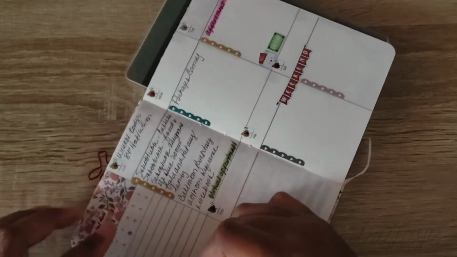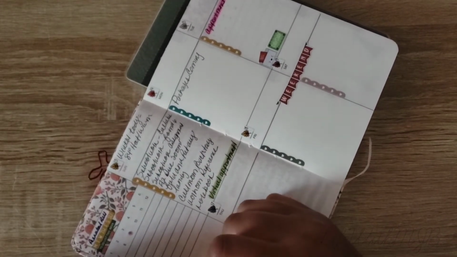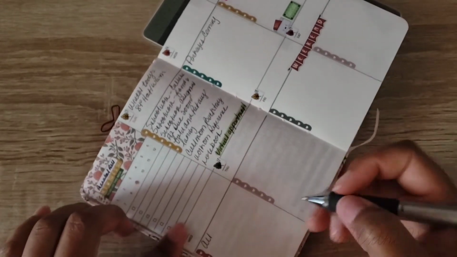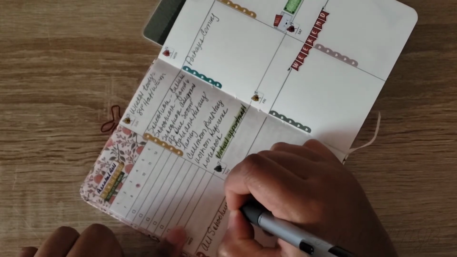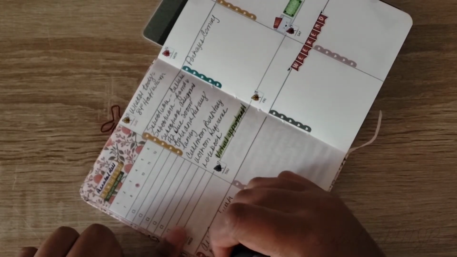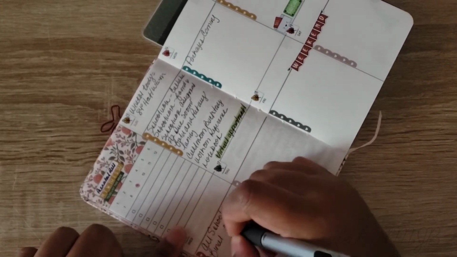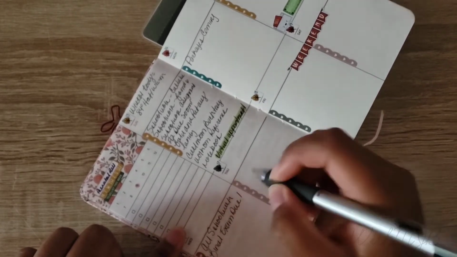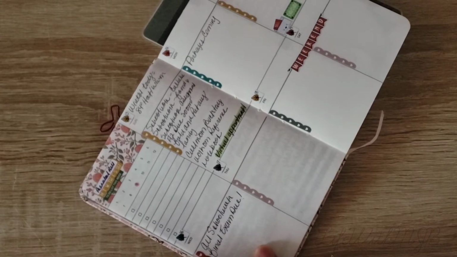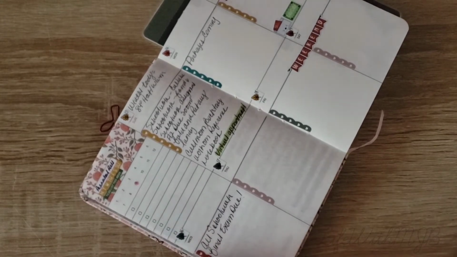Also Wednesday, all my schoolwork is done, and I have a final exam. So you'll notice that I use these two bullets to make those top priorities.